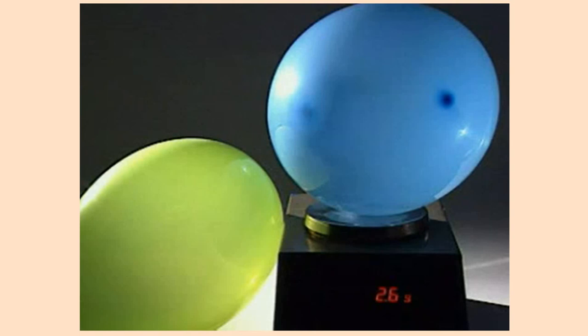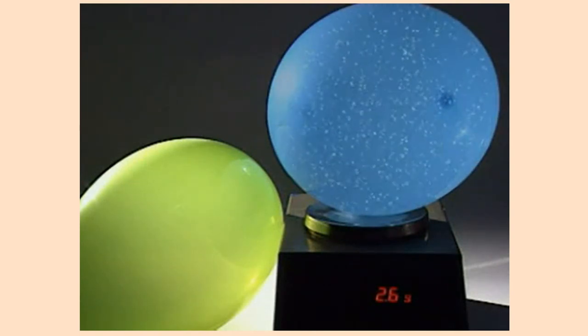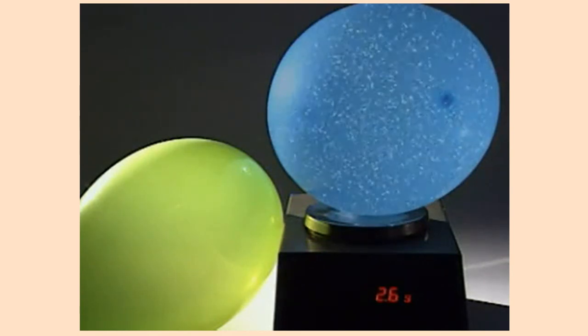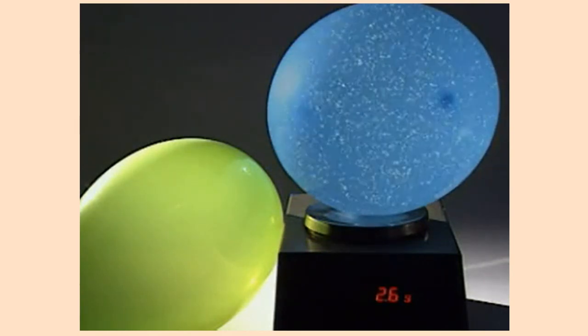Each tiny air particle in the balloon has a mass. One particle on its own doesn't weigh very much, but a balloon contains many millions of them. So a full balloon always has more mass than an empty one.